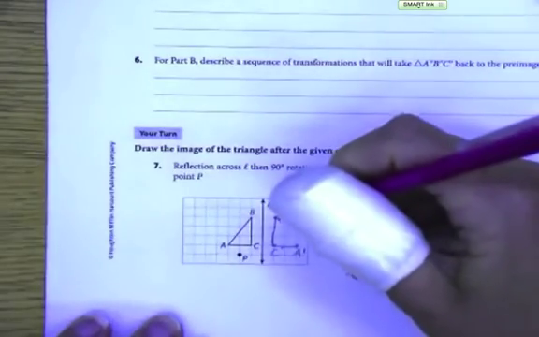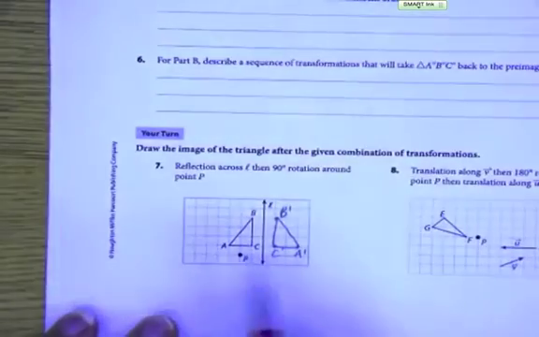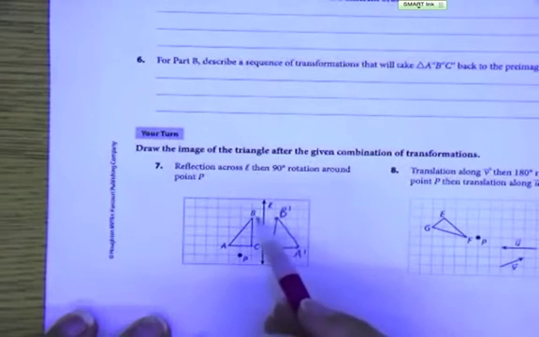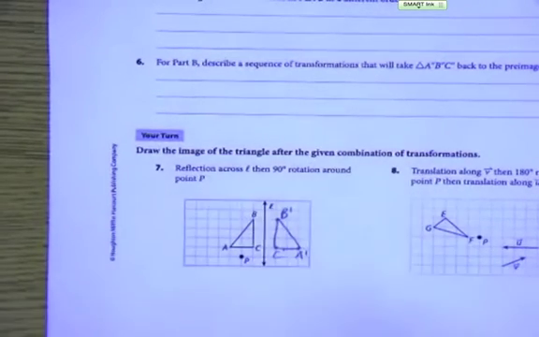To clarify, notice how C is one space to the left of my line of reflection. That means C prime will be one space to the right of it. Similarly, A is 1, 2, 3 spaces on the left of the line. That means A prime will be 1, 2, 3 spaces on the right of it. B is one space to the left, B prime is one space to the right.